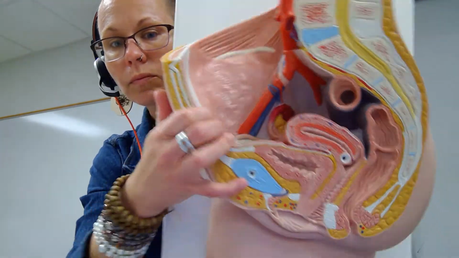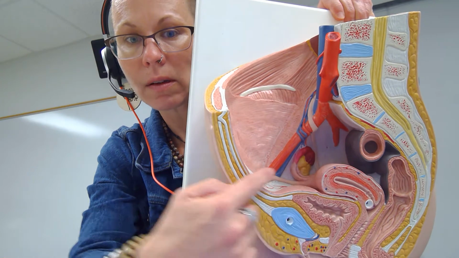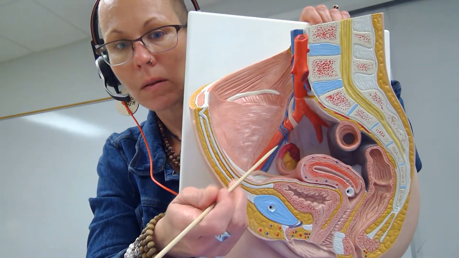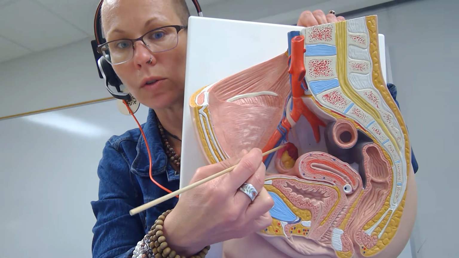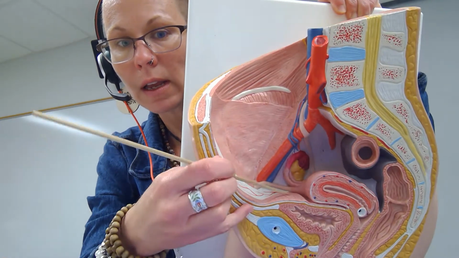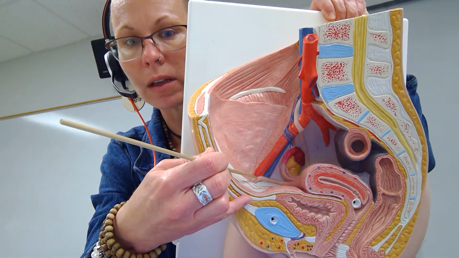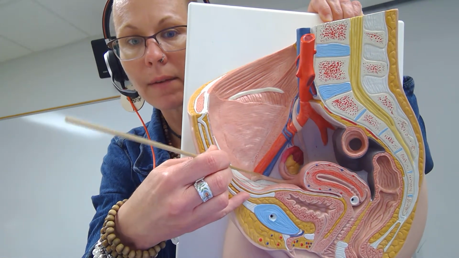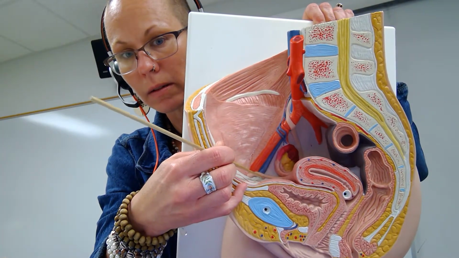If I take a look at this part of the model, here's the uterus. Here's that oviduct or fallopian tube. There's the ovary. And this ligament coming off of the uterus and anchoring into the pelvic cavity is called the round ligament.